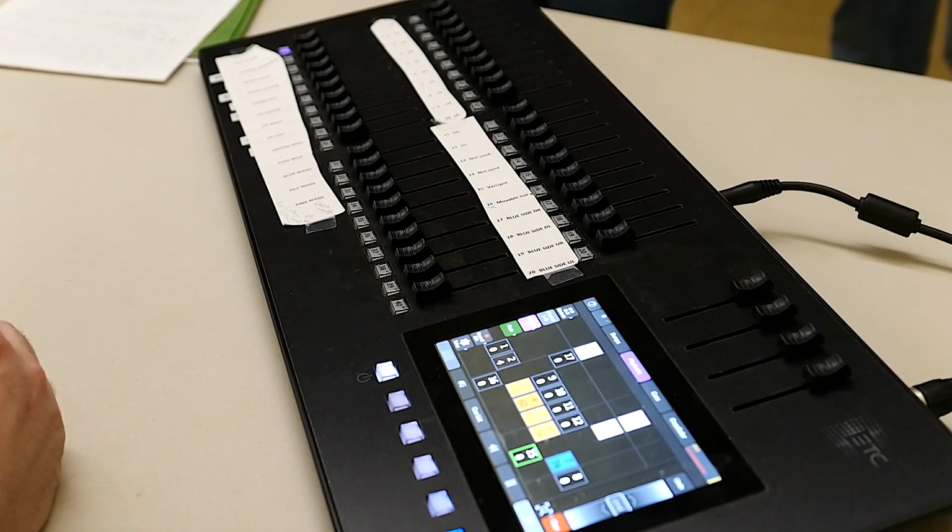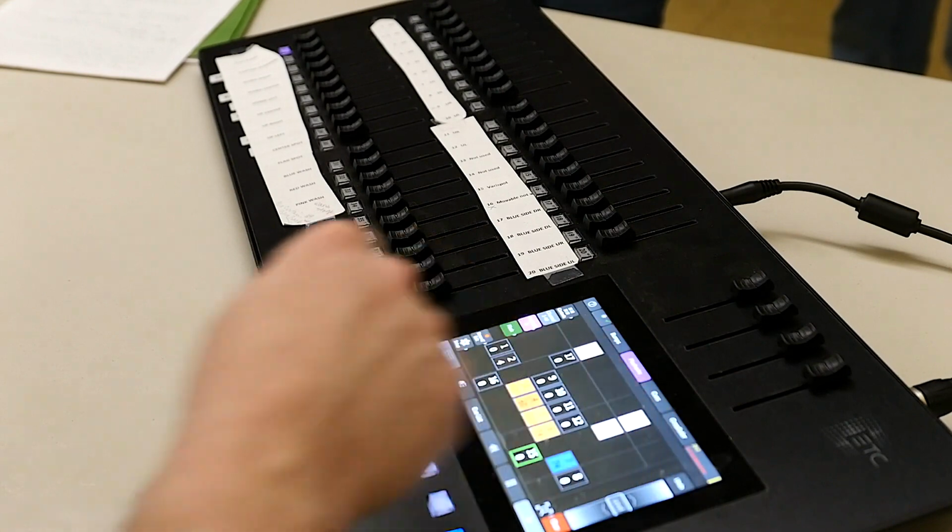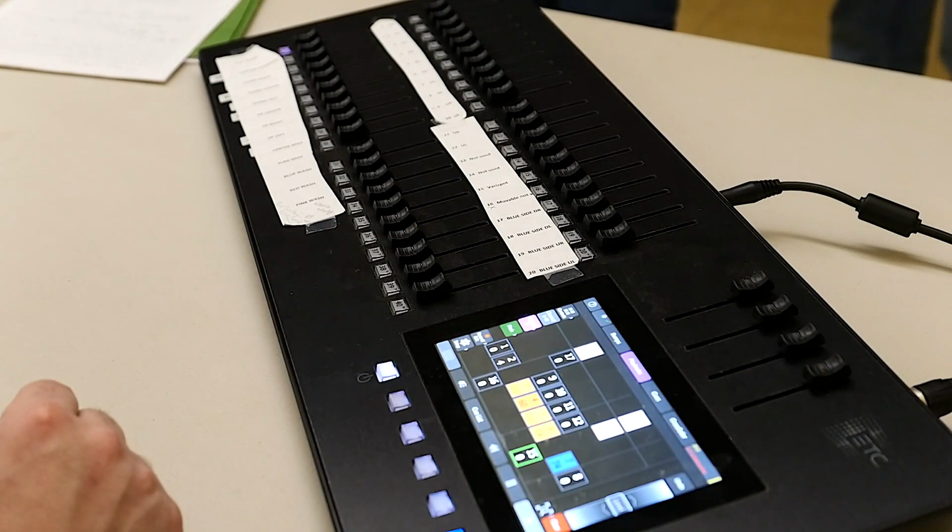So to get rid of the values that were on page 1, on page 2, you're going to do it the way I just did, manually. Okay. You just pulled them all down and they were still on. Yeah, that's what I'm saying. You have to bring the fader up and down again.